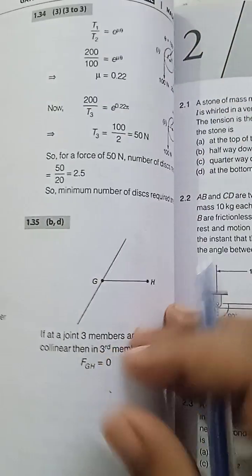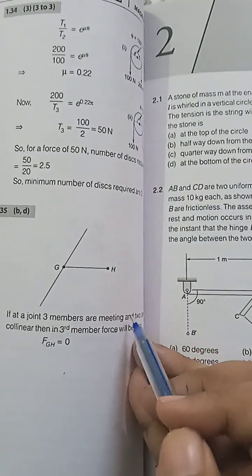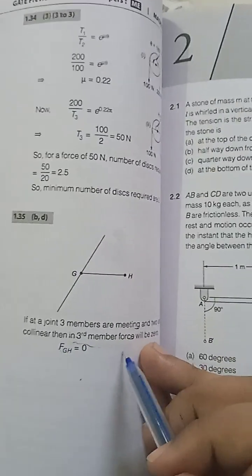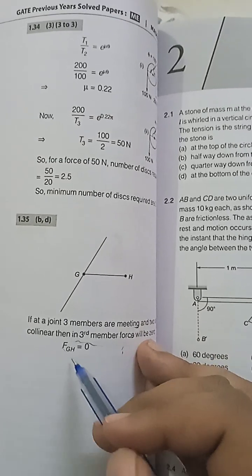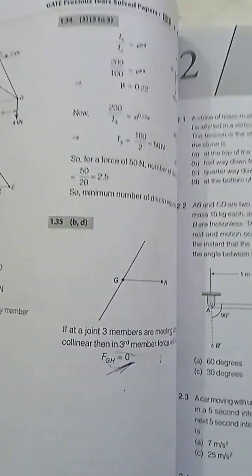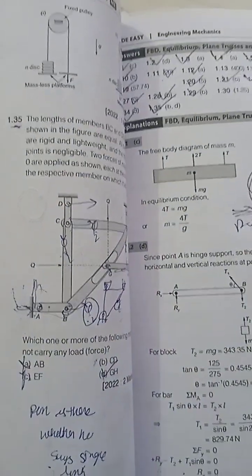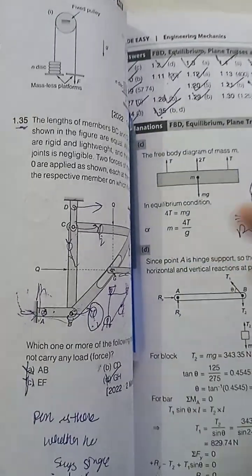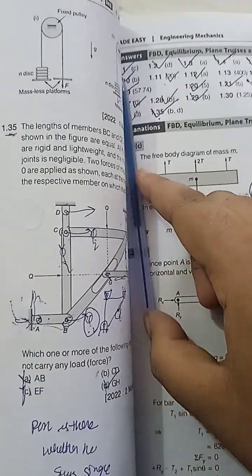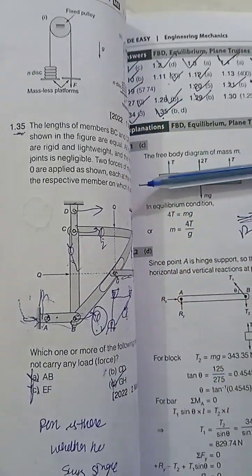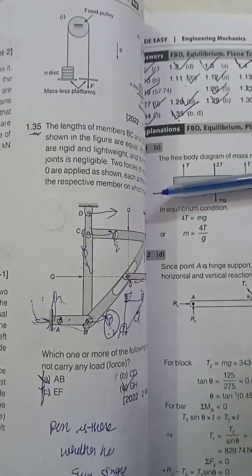They have only mentioned that if at a joint three members are meeting and two are collinear, then the third member will automatically be zero. GH is zero. They have never mentioned CD. After the GATE answer key, they found out that CD is a zero force member. But by visualization, you cannot see that CD is a zero force member. So we don't need to worry about this.